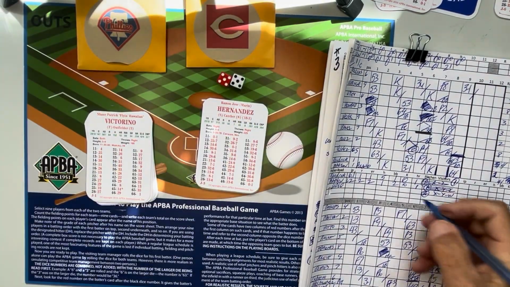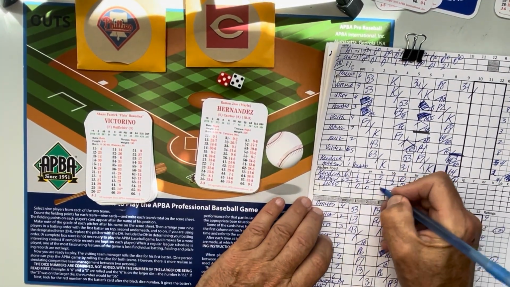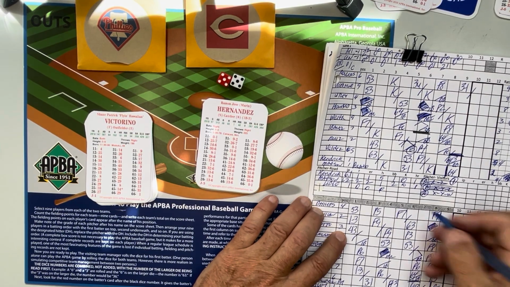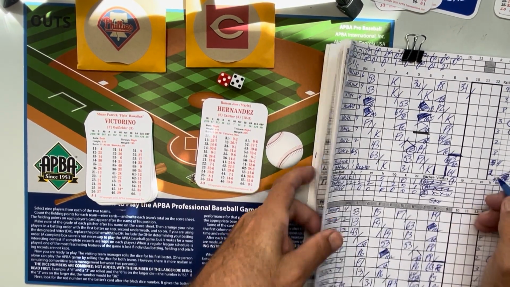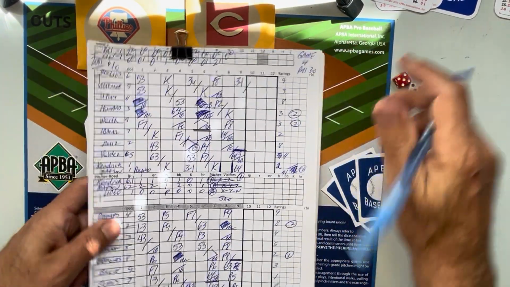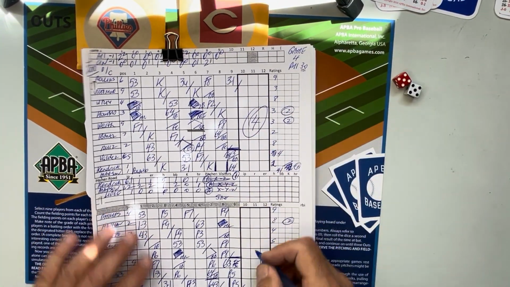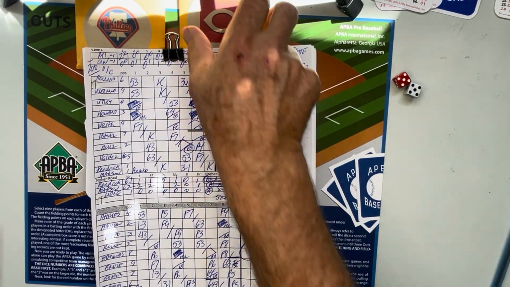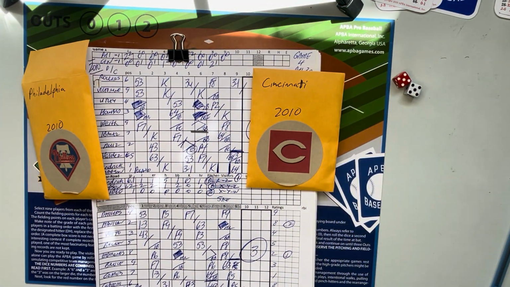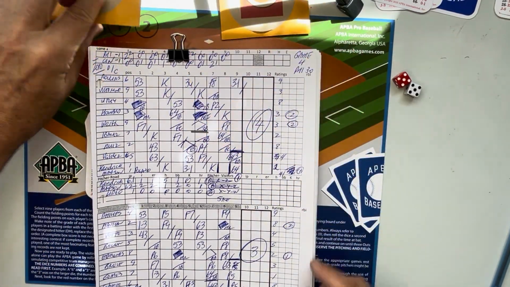Brad Lidge comes in, 1 inning, no runs, no hits, and no strikeouts, but he will get the save. Final score here from Cincinnati with APBA Baseball, 4-3 for the Phillies. They sweep the Cincinnati Reds in this series, 4-0.